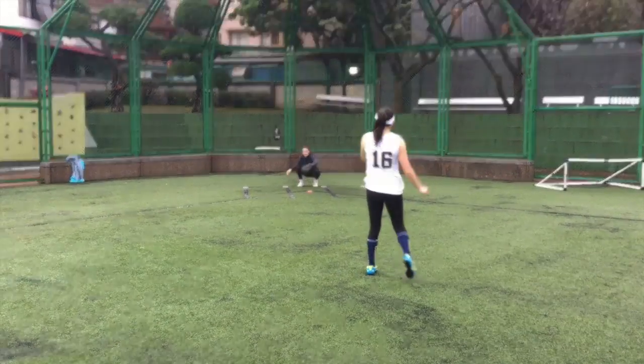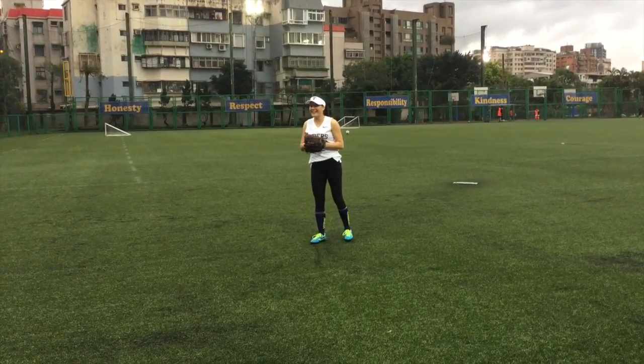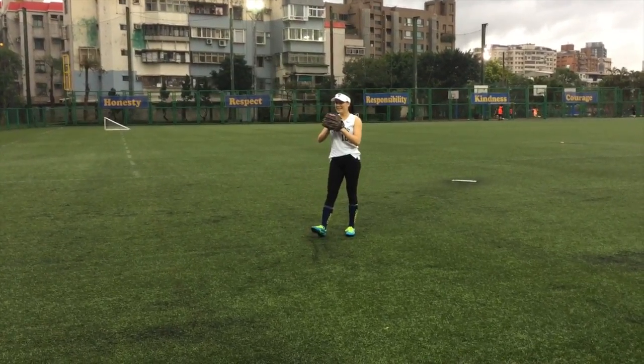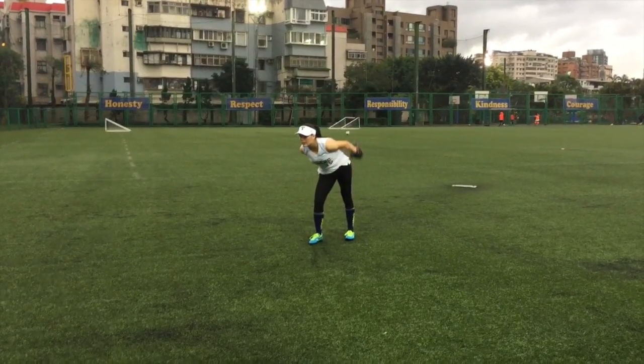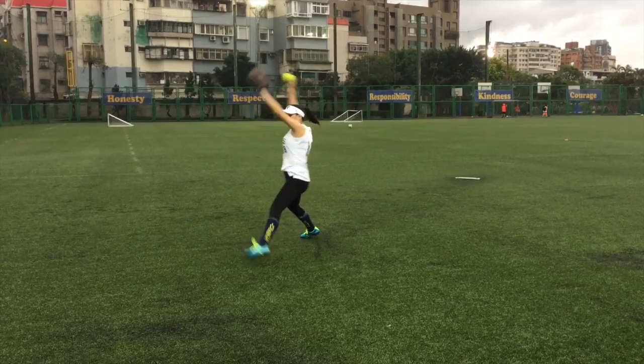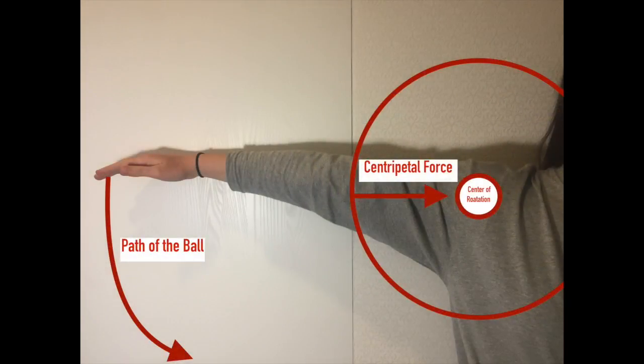The major difference that separates pitching and throwing is the centripetal force experienced by the ball as it moves in a curvilinear motion of the pitcher's arm during the windup of the fast pitch. The arm of the pitcher acts as the axis of rotation, and the ball is experiencing a force towards the center of the axis, which is the shoulder of the pitcher.